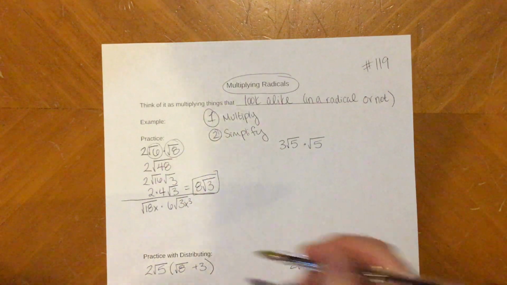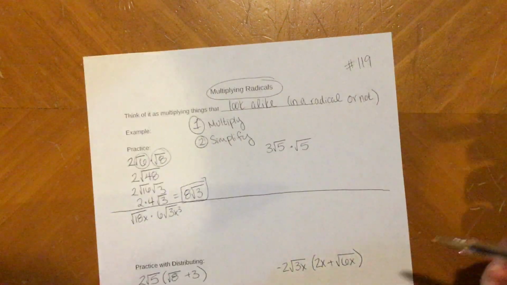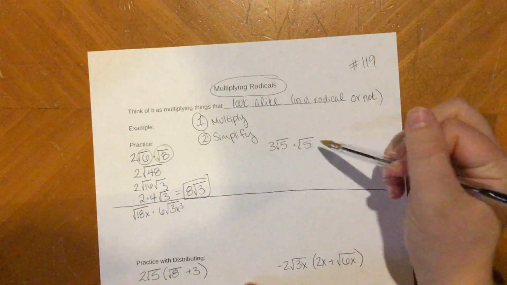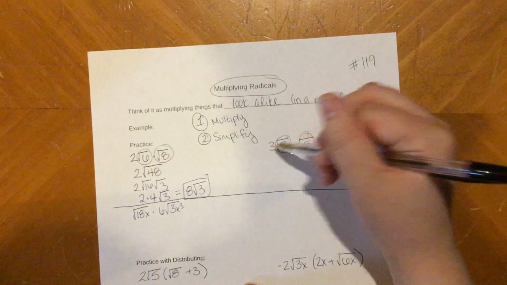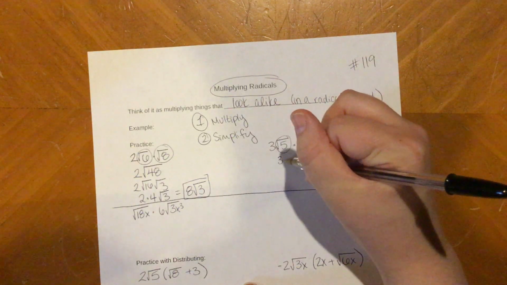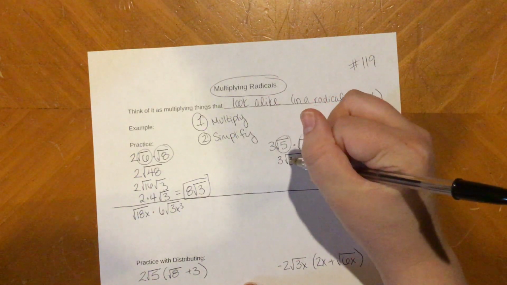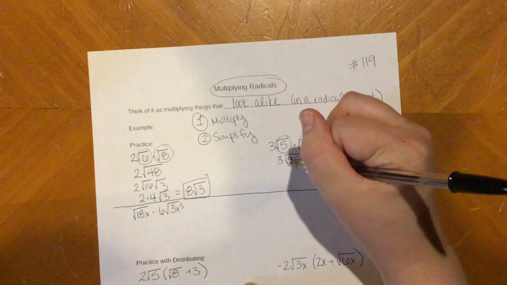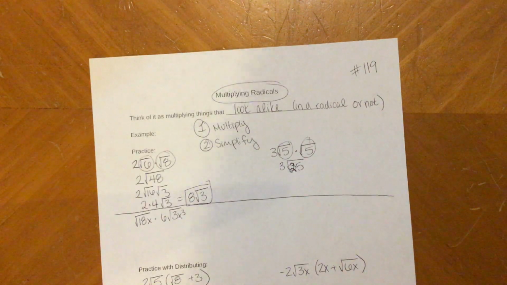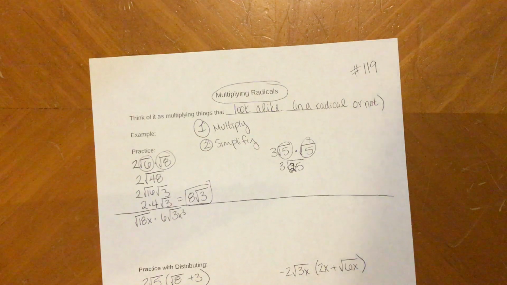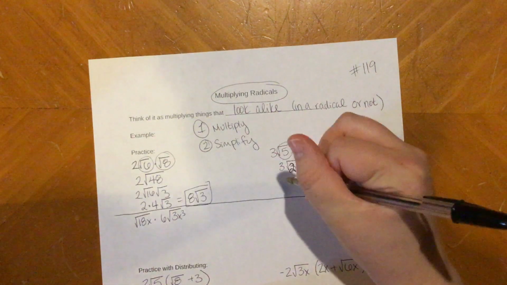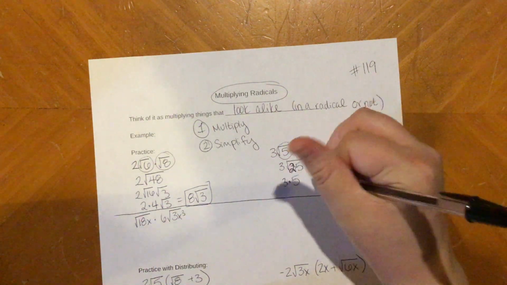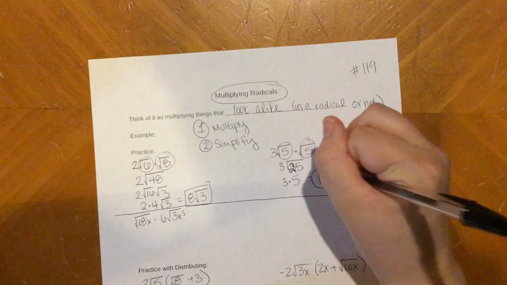Let's try another one here. I have 3 square root of 5 times the square root of 5. Again, my square root of 5s are going to multiply together. There's nothing to multiply with this 3 right now. So this is going to become 3 square root of 25. And you should know that the square root of 25 is 5. It simplifies without having to have something remaining in the radical. So this is going to become 3 times 5, which is 15.